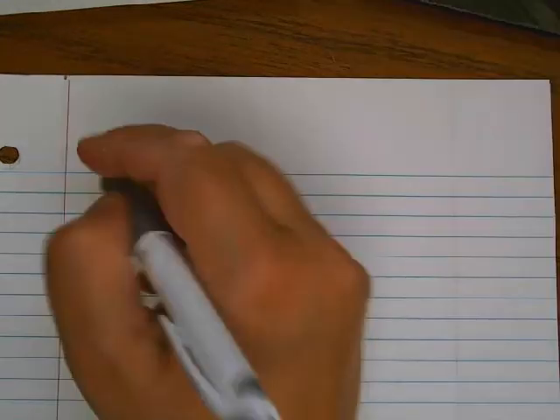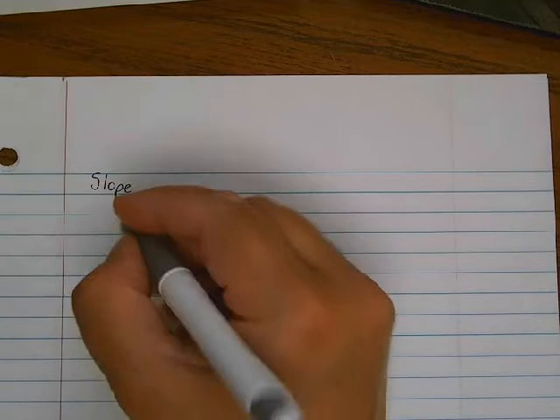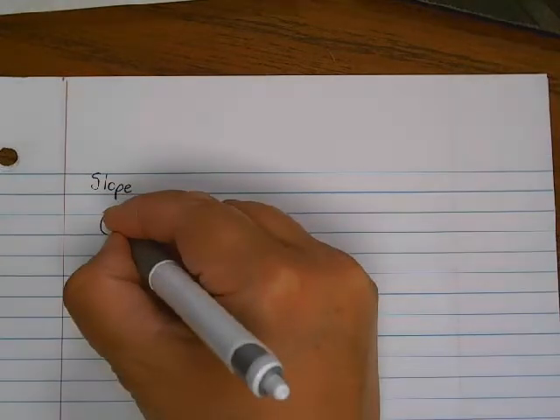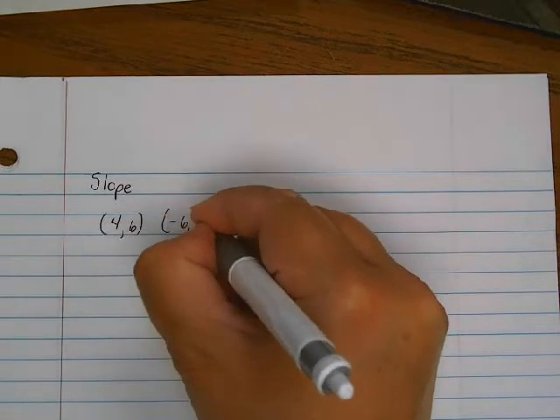Here's a reminder about slope. If we talked, I would ask you what is slope, and you would say the slant of a line, or how much a line rises or falls. So let's talk about that a little bit. Let's talk about if I had 2 points, the point (4,6) and the point (-6,2).